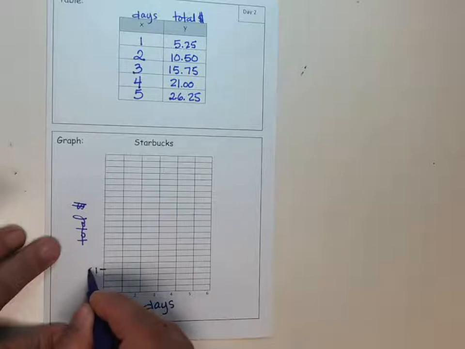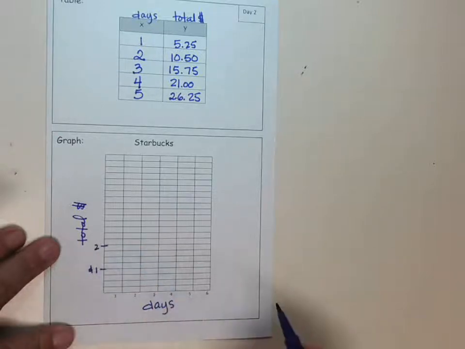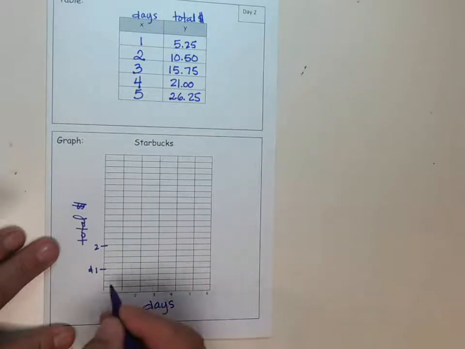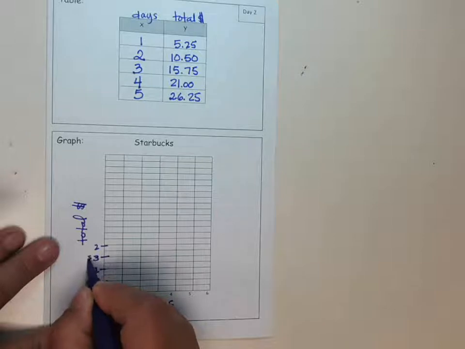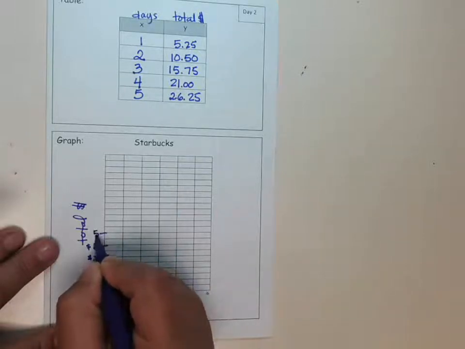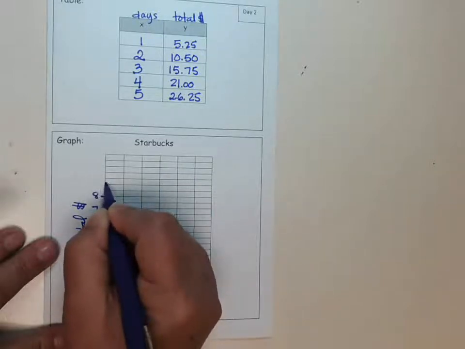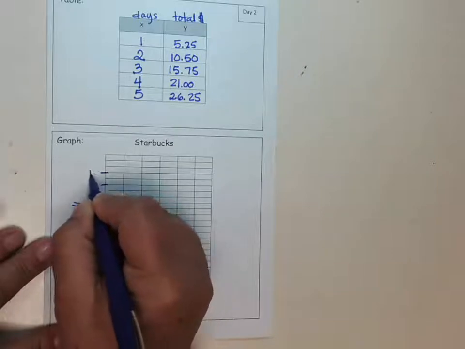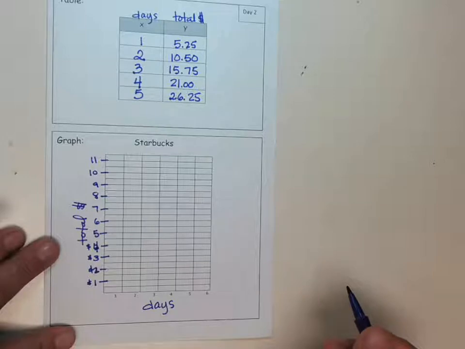So here's $1. 1, 2, 3, 4. Here's $2. Whoops, I probably better do not that much. Let's do $1 on this one. $2 here. $3 here. We're going to run out of room. $4. $5, $6, 7, 8, 9, 10, 11. Okay, so there's all my dollars going up.